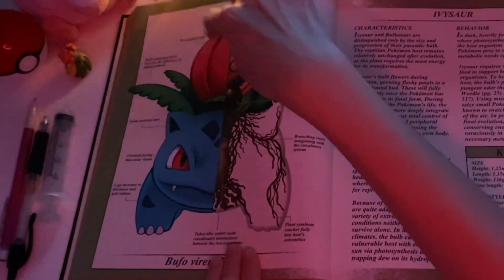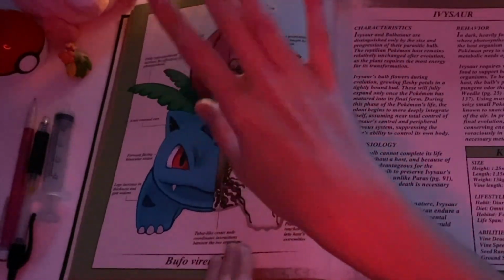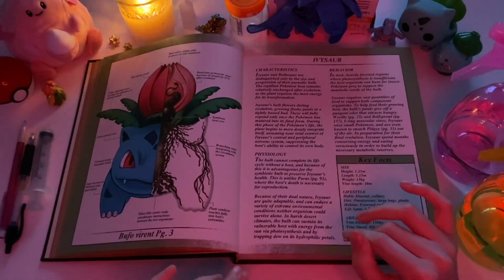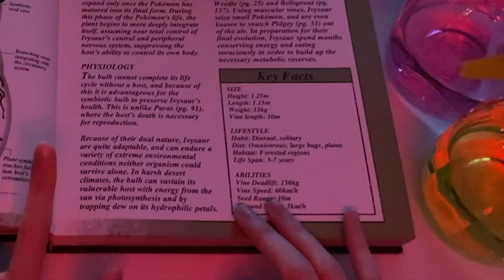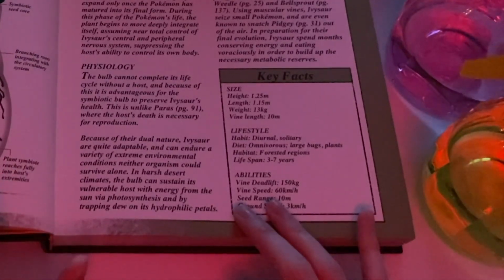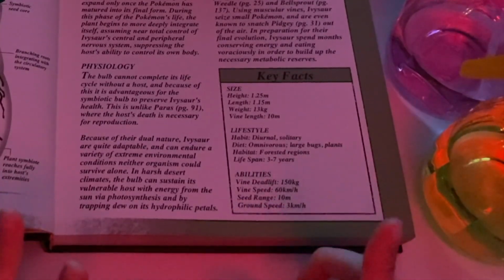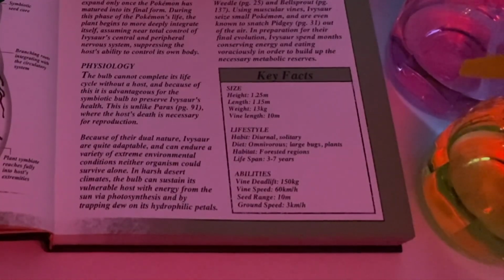And the bulb bloomed. Let's read what Professor Stoll has written here under Physiology. The bulb cannot complete its life cycle without a host, and because of this, it is advantageous for the symbiotic bulb to preserve Ivysaur's health. This is unlike Paris, where the host's death is necessary for reproduction.